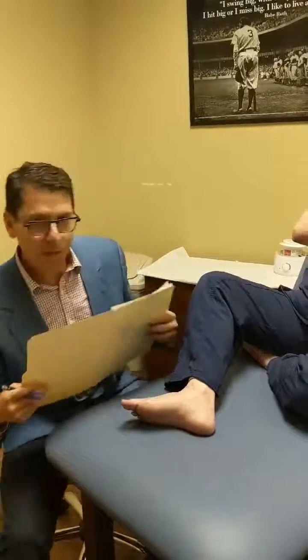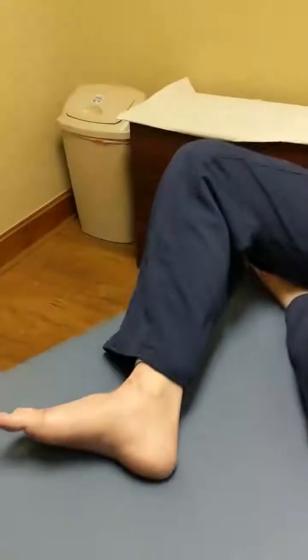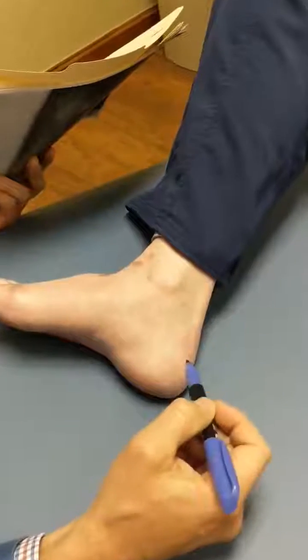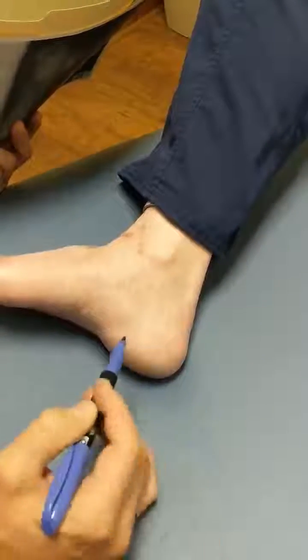So I have a lovely patient here who's volunteered to allow us to use her foot. I'm just going to go through some of the basics of what we typically tend to see with adult heel pain. There are four basic areas that we tend to find problems.